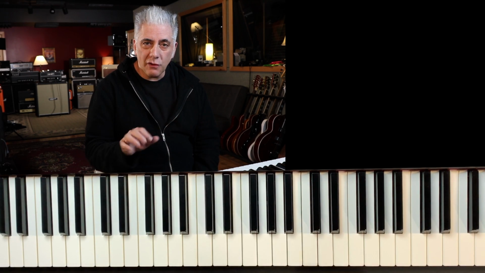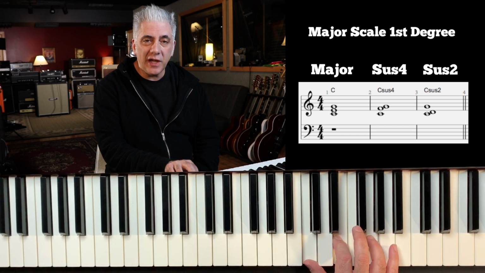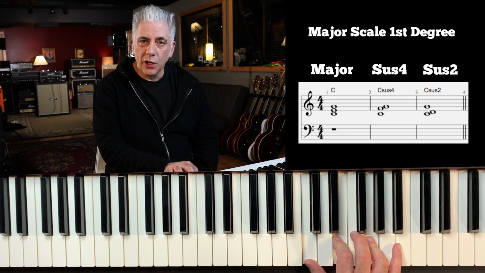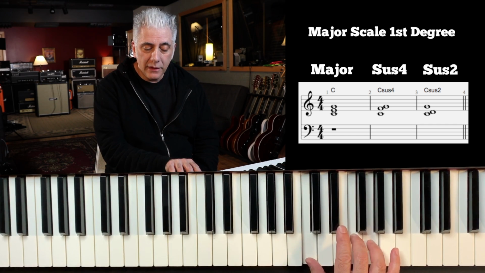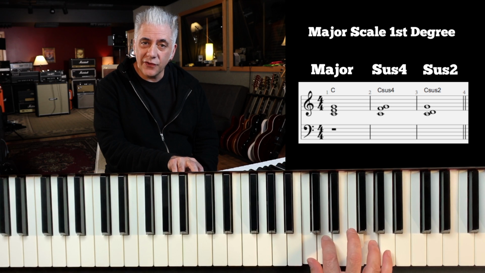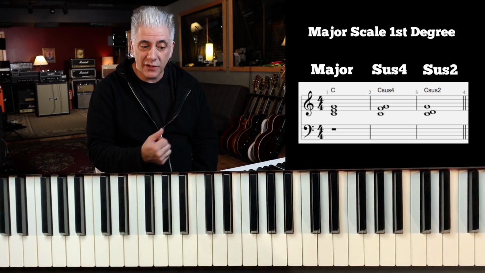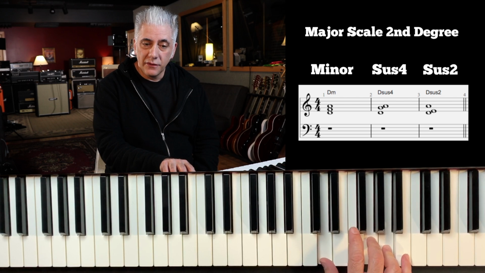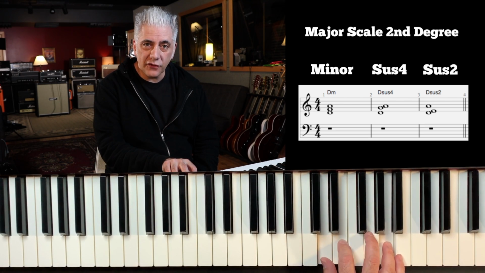If I take every triad in there, for example, C major, and I raise the third and lower the third to the next neighboring scale tone, upwards it would be C sus4, and downwards it would be C sus2. Those are the suspensions of that chord. If I go to D minor, we have D minor, D sus4, D sus2.